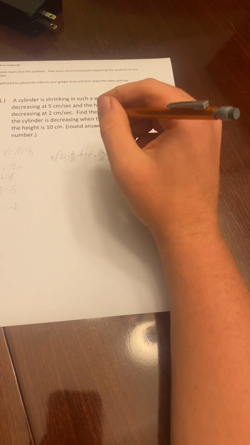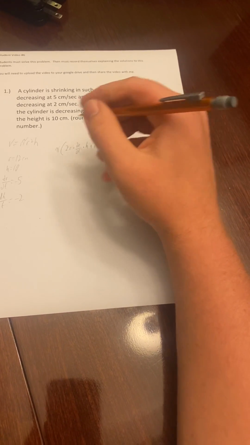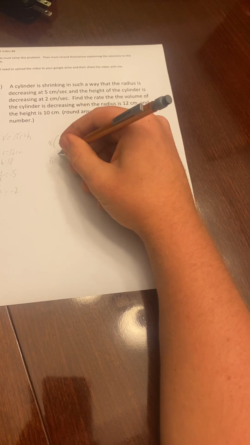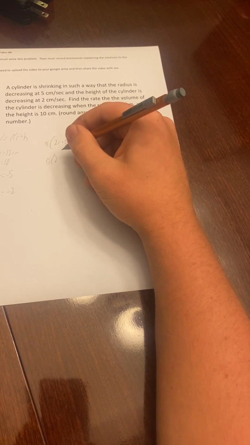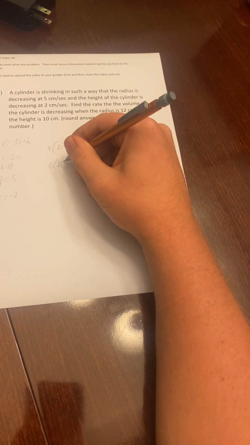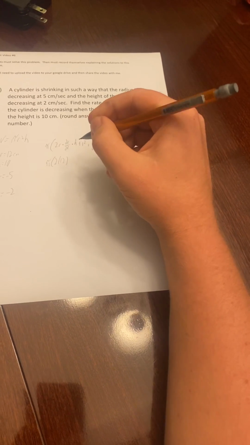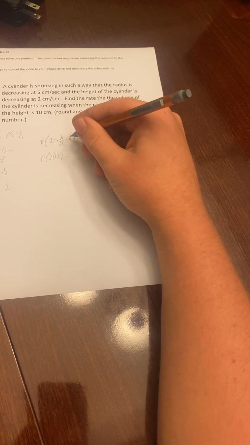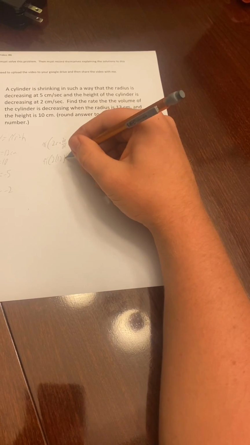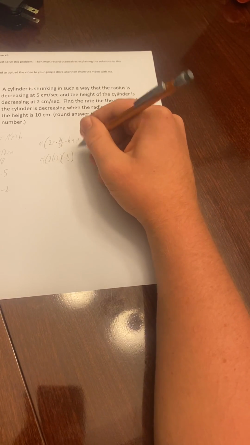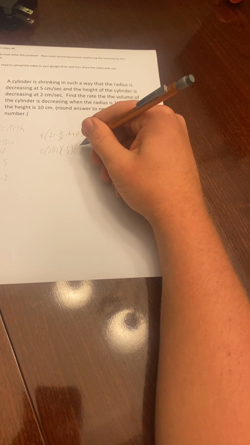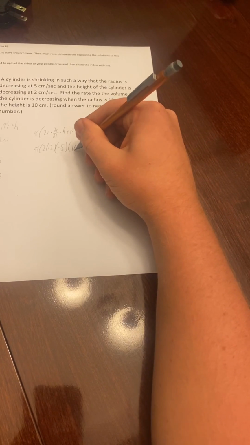Okay, so now you replace all these values in here. So it's going to be pi times 2, radius is equal to 12, times -5, that number right there, times height, which is 10.